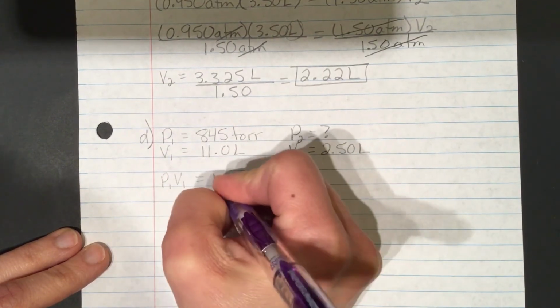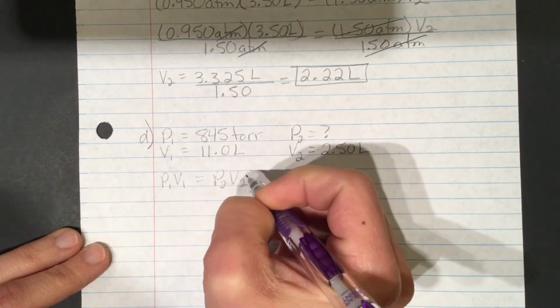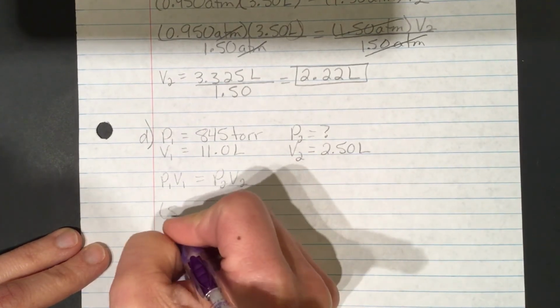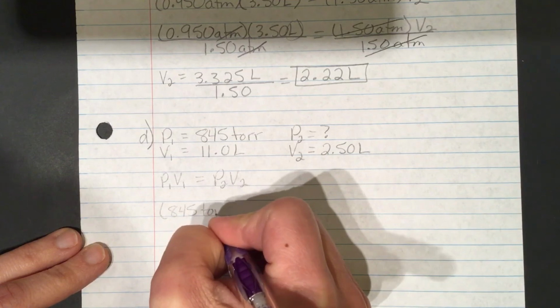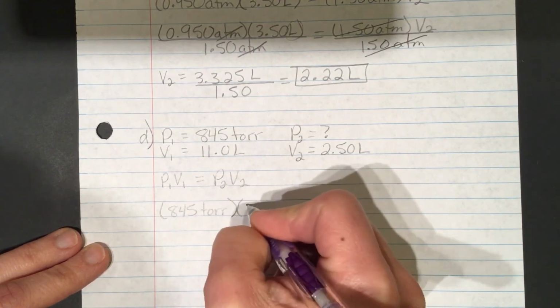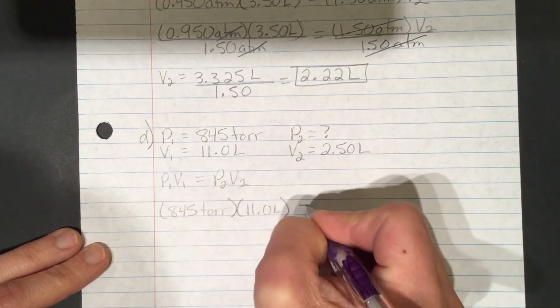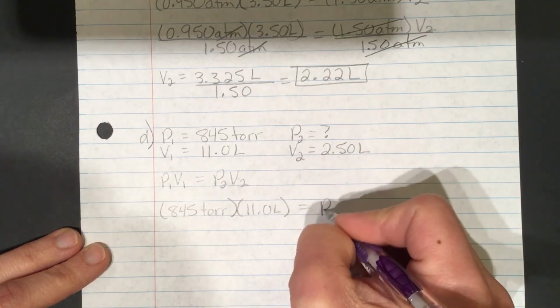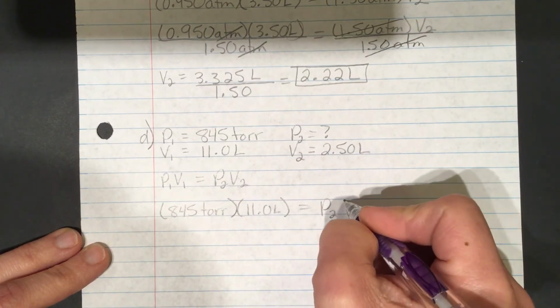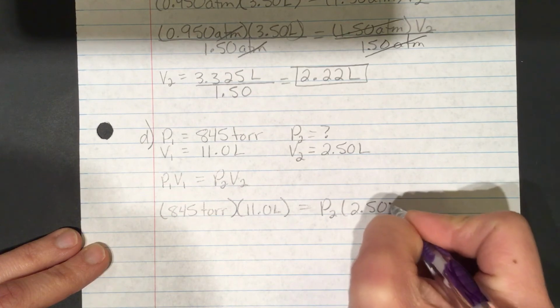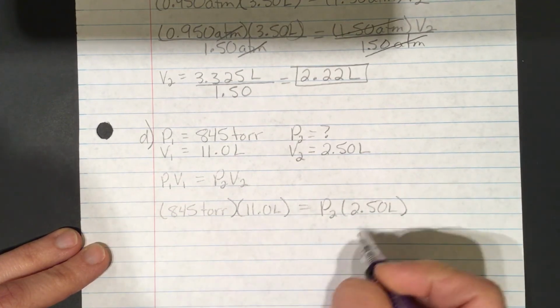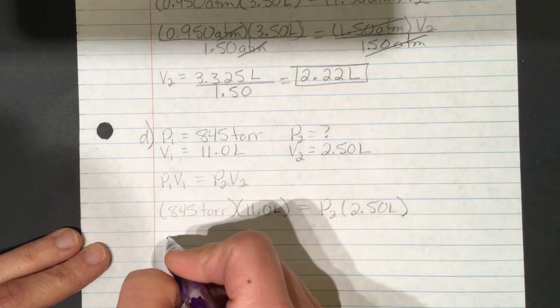So P1V1 equals P2V2. Plug in my numbers, 845 torr times 11 liters. P2 is what I'm trying to find. V2 is 2.5 liters. Divide both sides by 2.5.